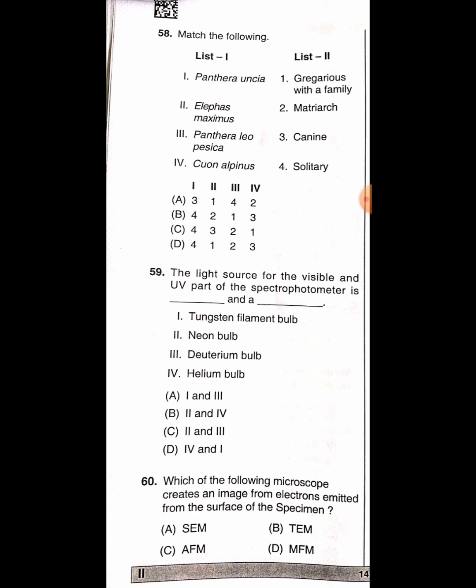Match the following. Here also you have to match list 1 with list 2. Panthera tigris, Elephas maximus, Panthera leo persica, Cuon alpinus. Here the scientific names of animals are given, and you have to match them with list 2. List 2 consists of gregarious with a family, matriarch, canine, solitary. You have to match them according to the appropriate match. Let's see the matching first.